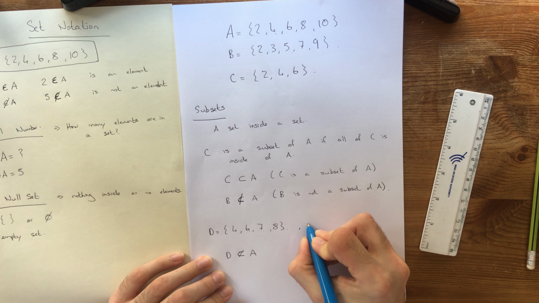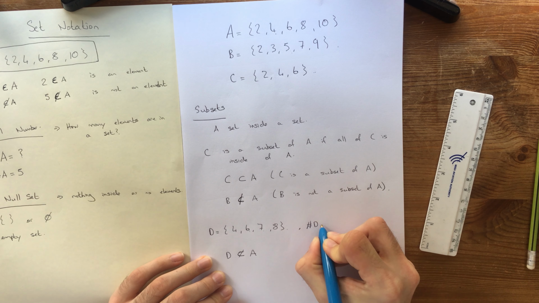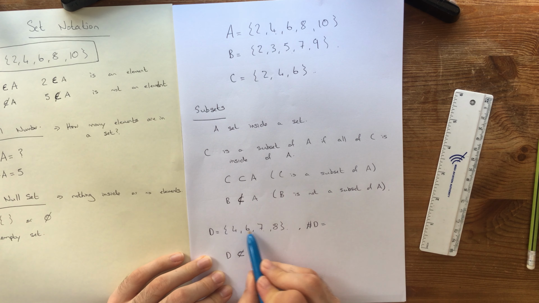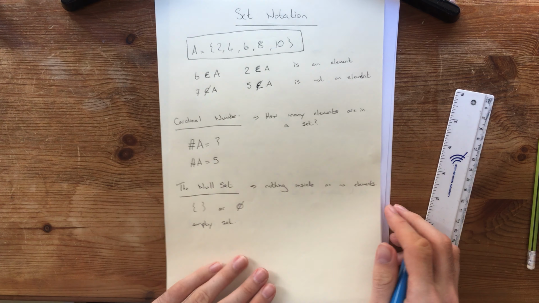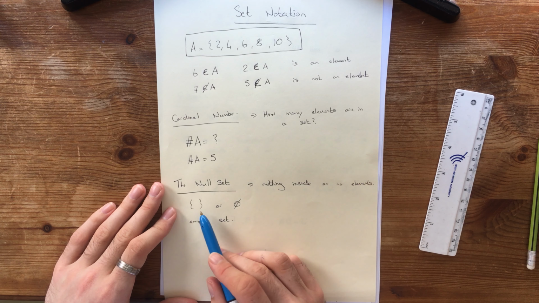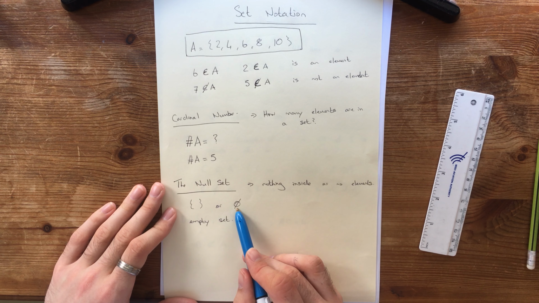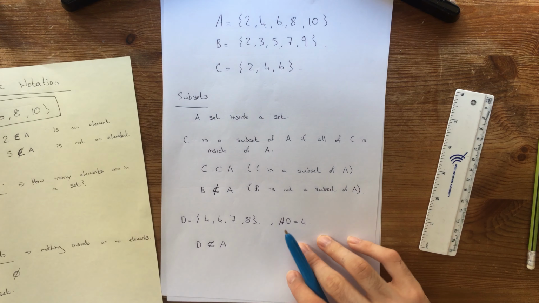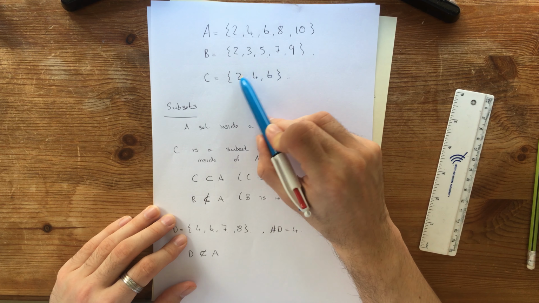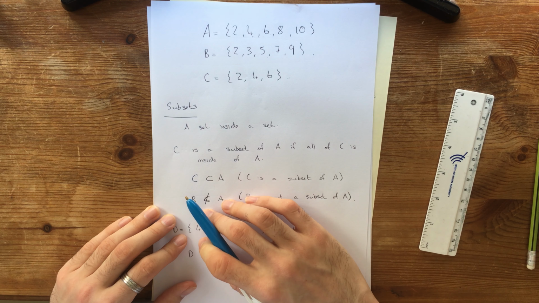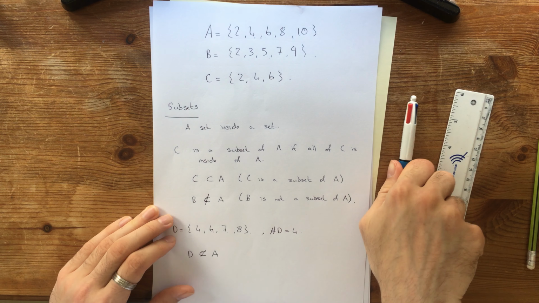What is the cardinal number of D here? We can count 1, 2, 3, 4. So that's going to equal 4. The null set is just a set with nothing inside it, so like this or like this. And then subsets are just smaller sets of the bigger one, so all of the elements in a subset have to be in the bigger set. Okay, so that's set notation.